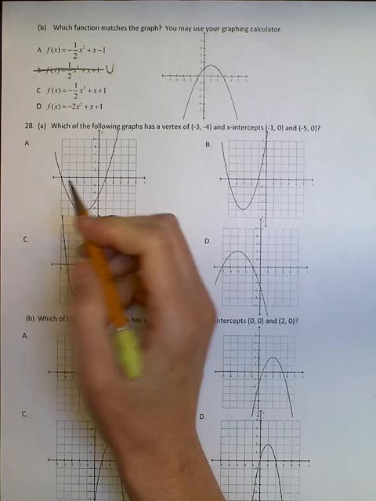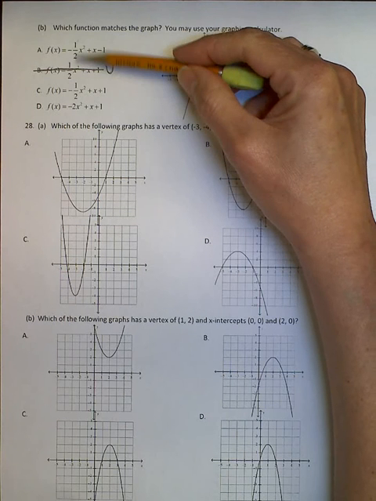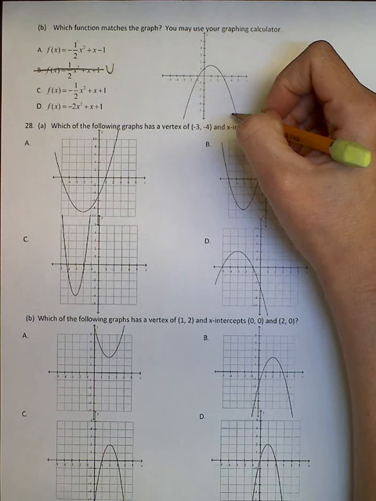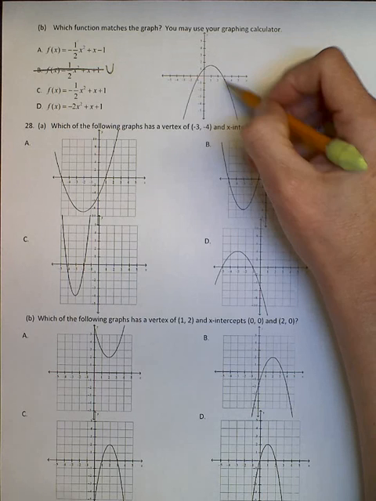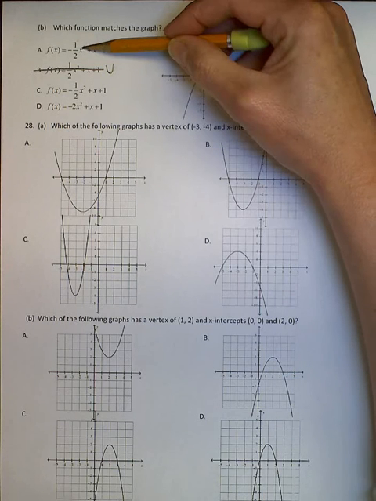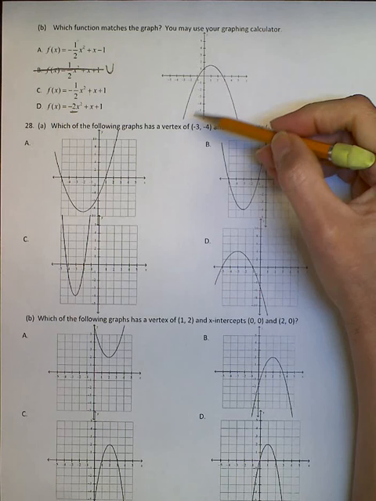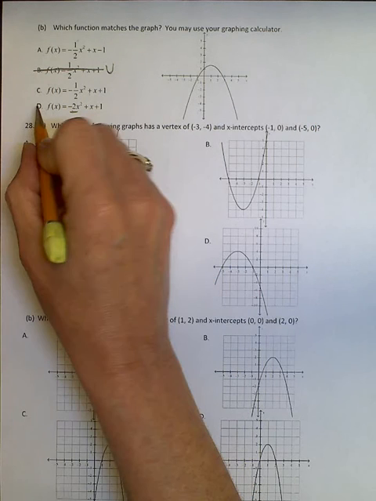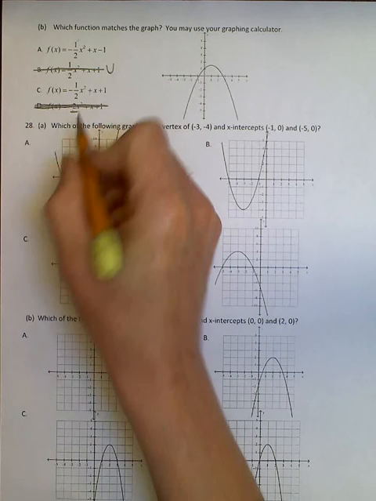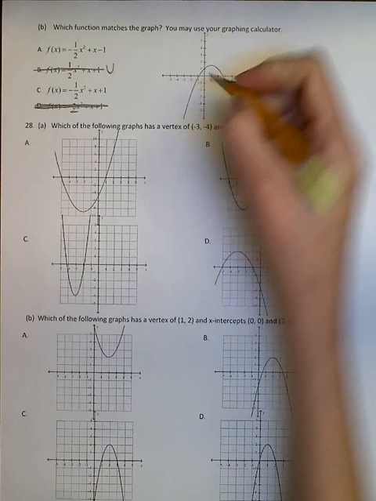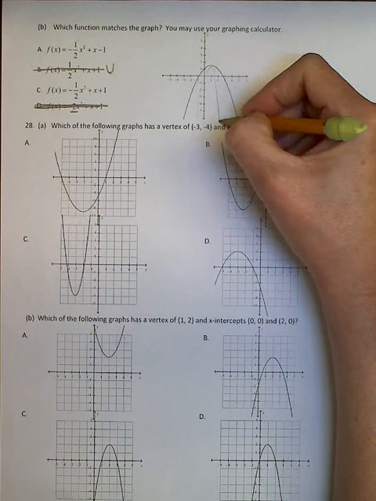The fractions as the leading coefficient will produce a wider graph, like in answer choices A and C. The whole number produces a narrower graph. So we can eliminate answer choice D, because that leading coefficient of 2 would produce a more narrow graph than we have here, something that would look like this.